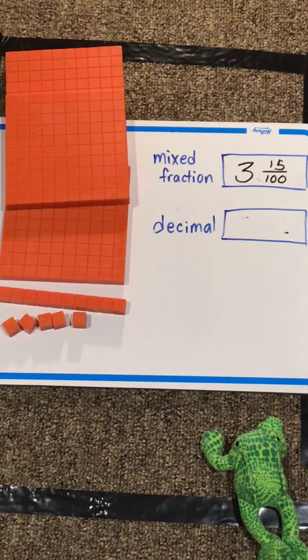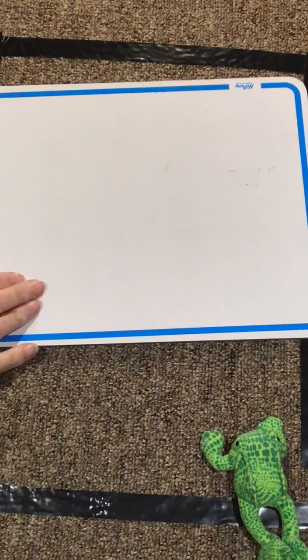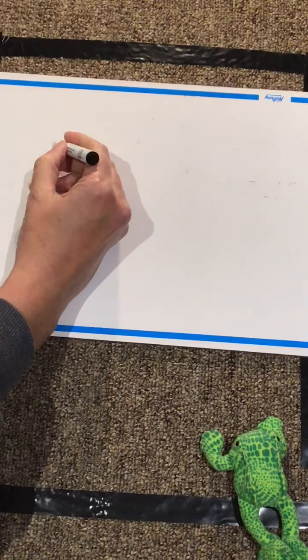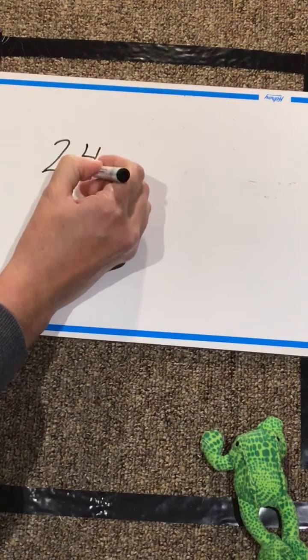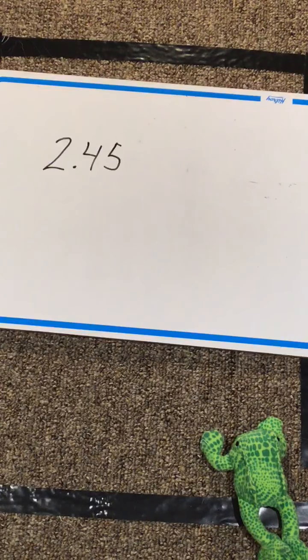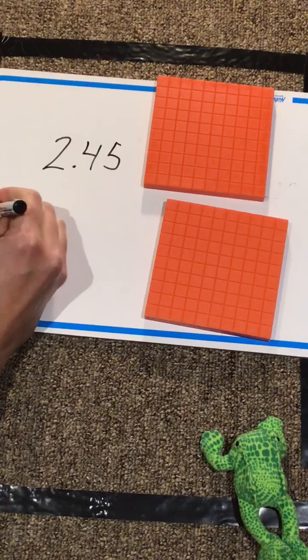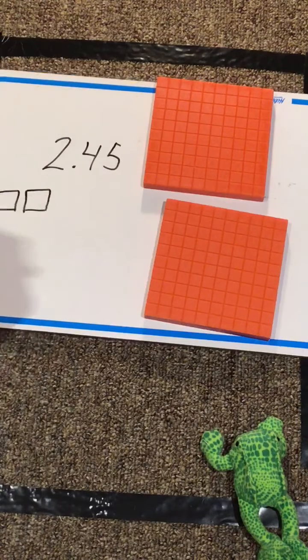Okay, now what if, get rid of that, crash, we wouldn't need those cakes anyway. Okay, what if we started with a decimal and we then had to go backwards and draw the base 10 model? Okay, why don't we start with 2.45. I've got 2.45 cakes, or I'd like to, anyway. Okay, so this part tells me I need 2 whole cakes, right? Or if I'm drawing them, you can just draw the squares. There's our 2 whole cakes.